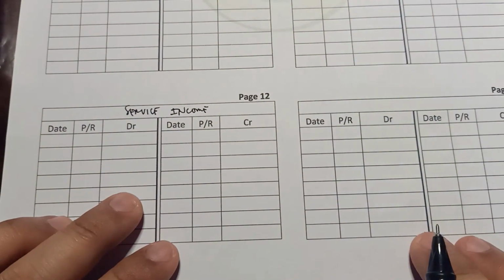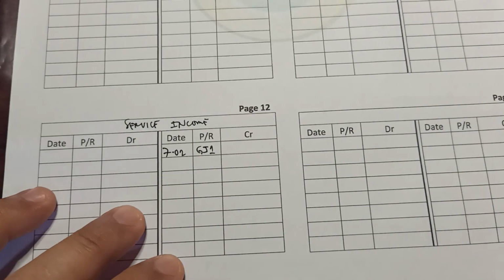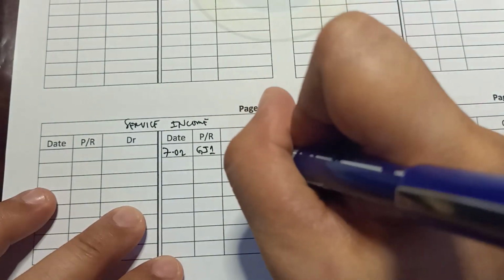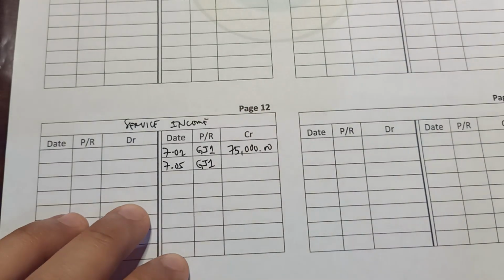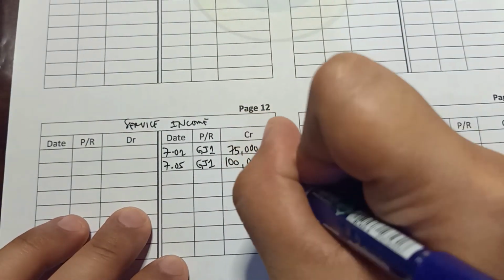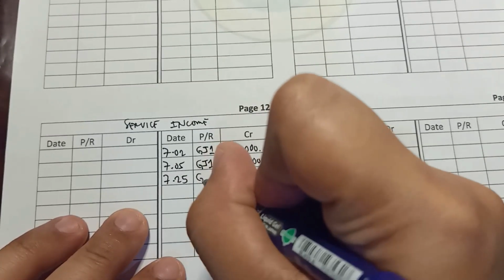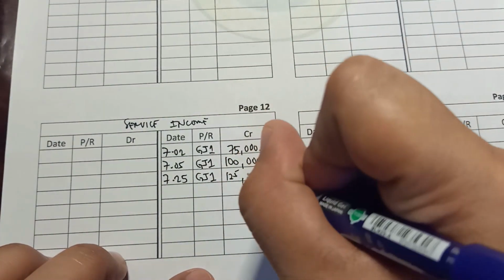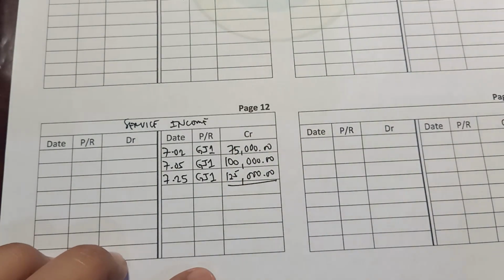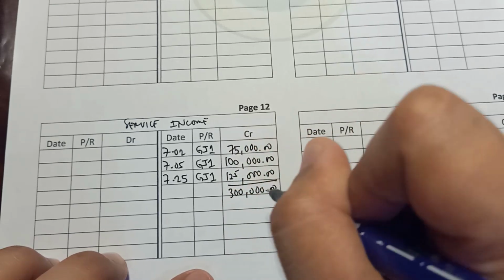So, service income, July 2, General Journal, page 1, 75,000 pesos. And then, July 5, General Journal page 1, 100,000 pesos. And then July 25, General Journal page 1, that is 125,000 pesos. Total, 300,000 pesos. Double rule.